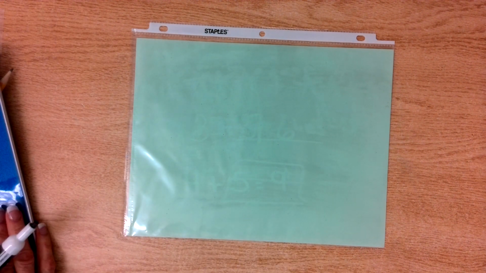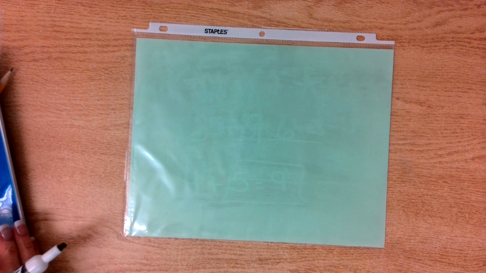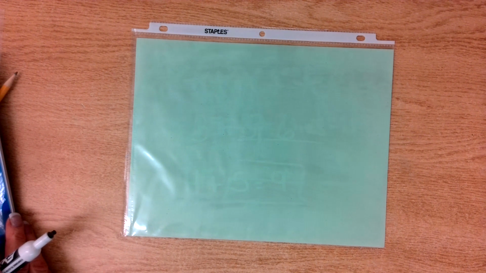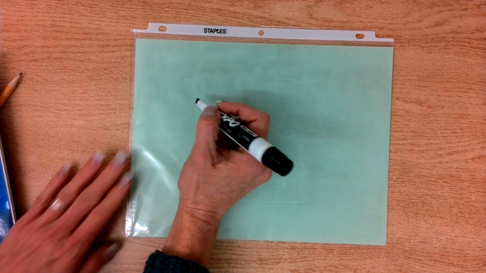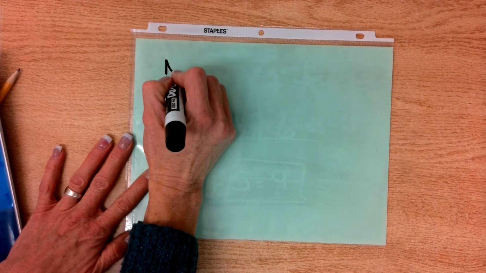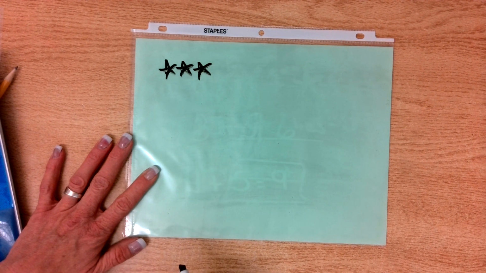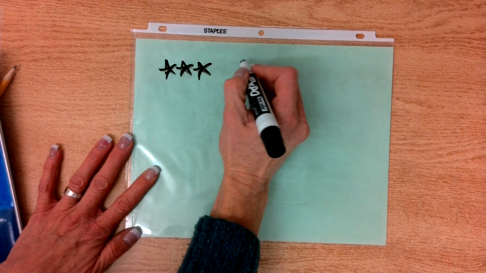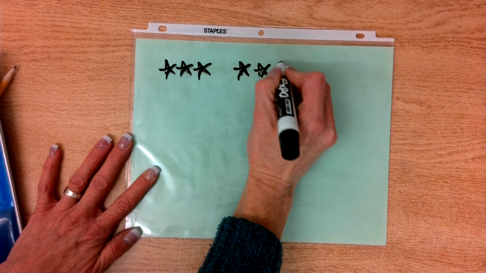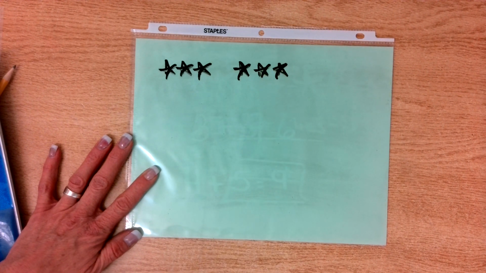Use whatever to figure out the problem, okay? So George dropped 3 pennies in a cup. So I'm just going to draw pictures with this one. Then he dropped 3 more. He wants to know how many pennies did he drop in all.